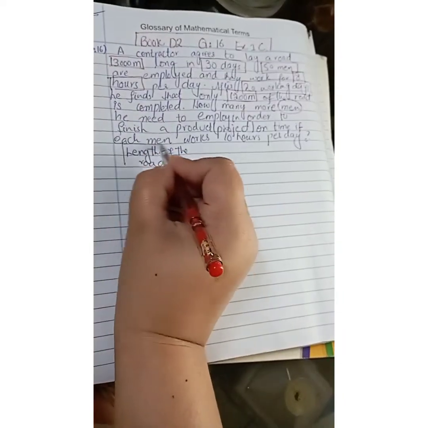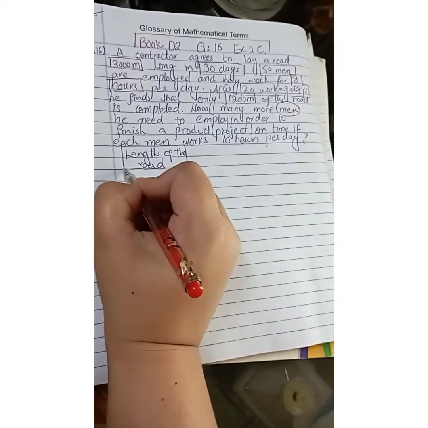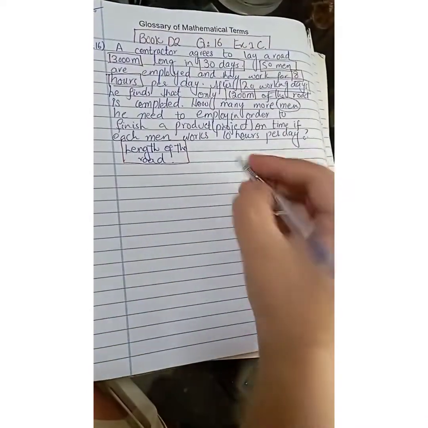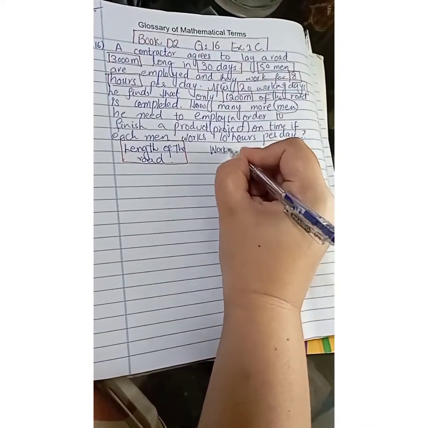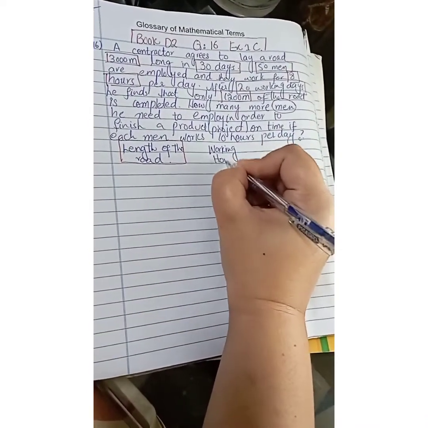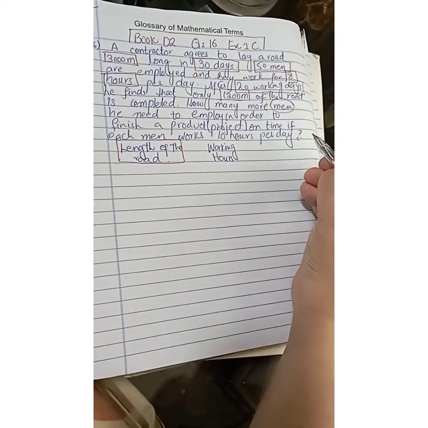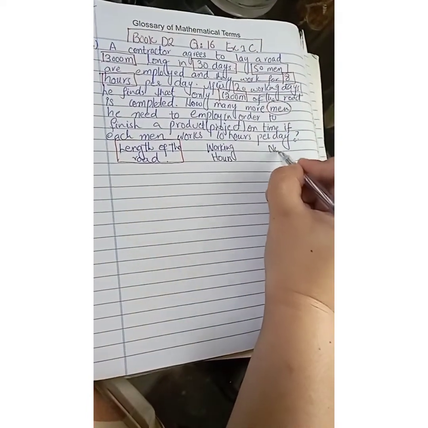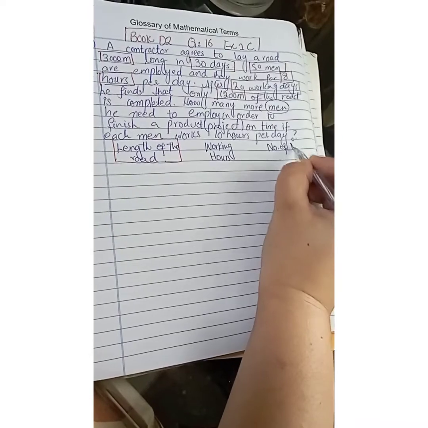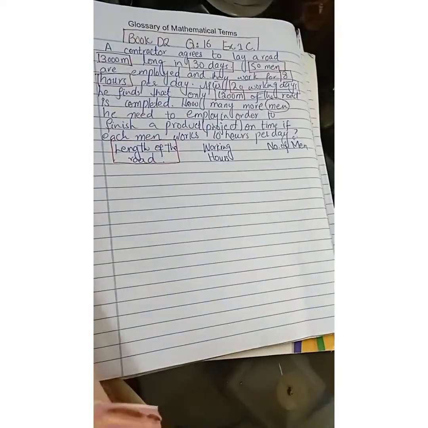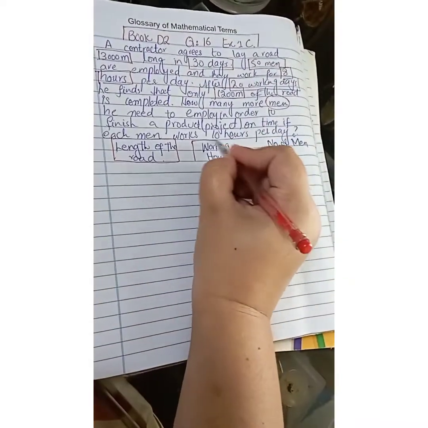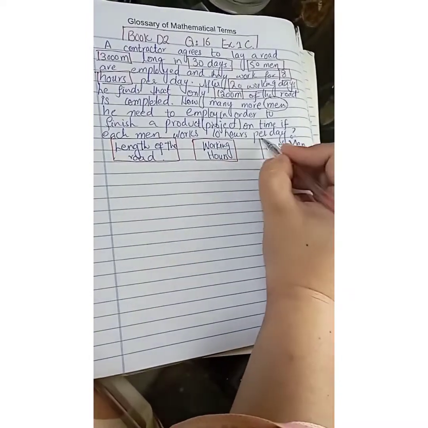So the first quantity, I assume, is the length of the road. Then my second quantity is the working hours, because this is also an important thing. And the third quantity is the number of labor or the number of men. These are the three quantities that we require.